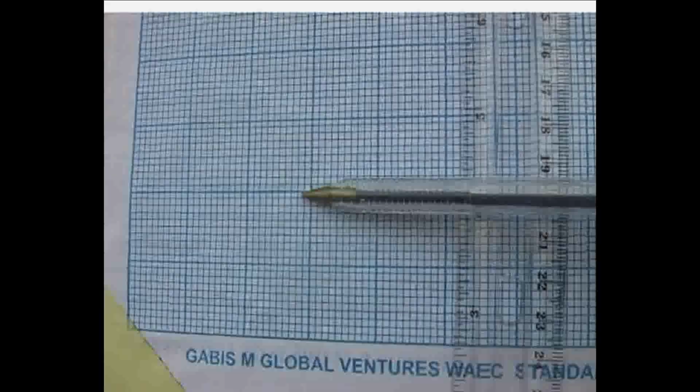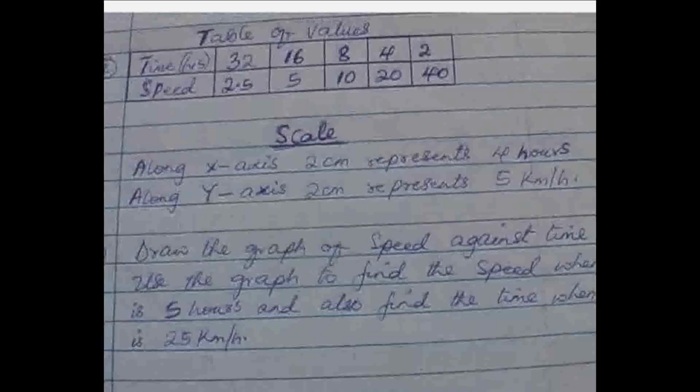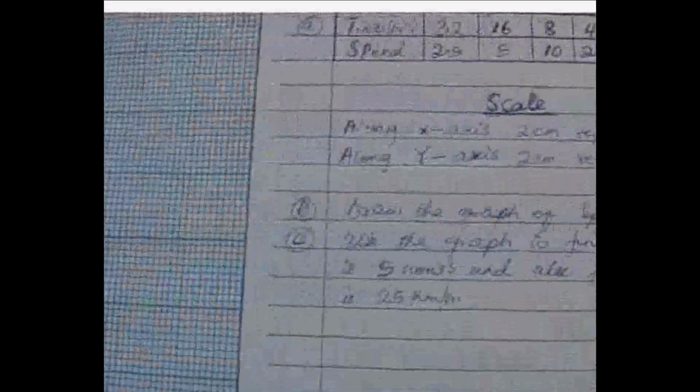For instance, if we have 0 here, we are going to have 5 kilometers per hour here. The next one, 5 plus 5, is 10. The next one, 10 plus 5, will be 15, 20, 25, 30, 35, 40, 45 until the end. That is the meaning and how to choose scale. Let me repeat this.